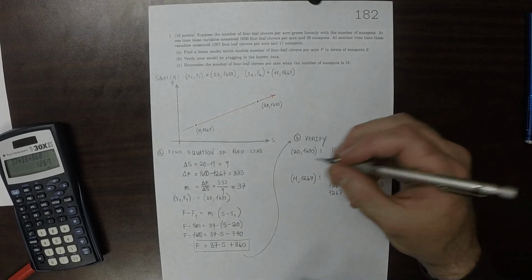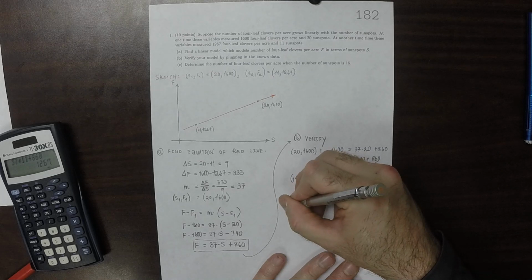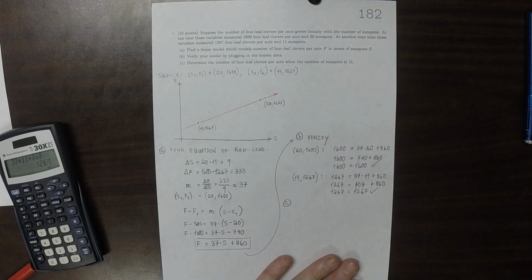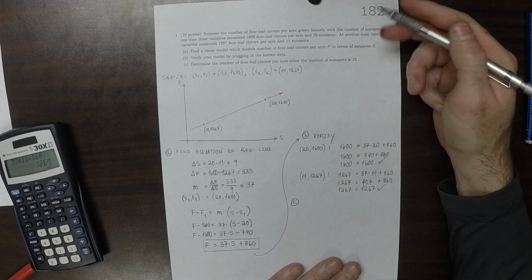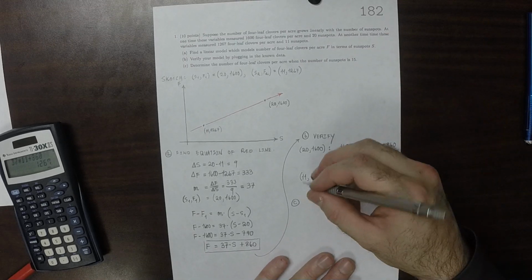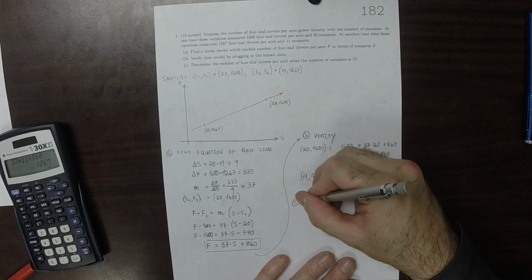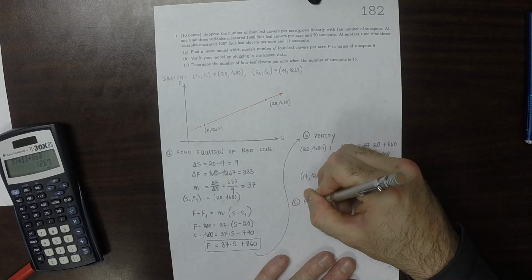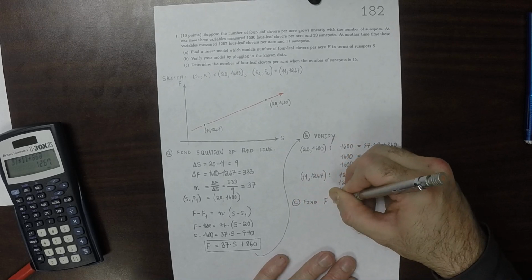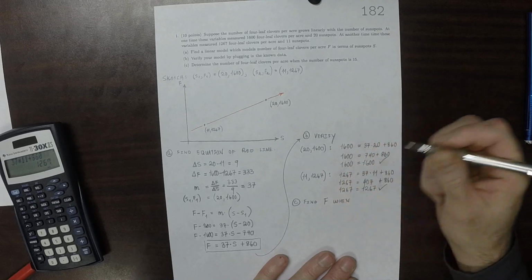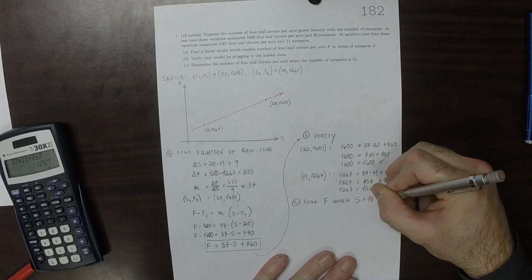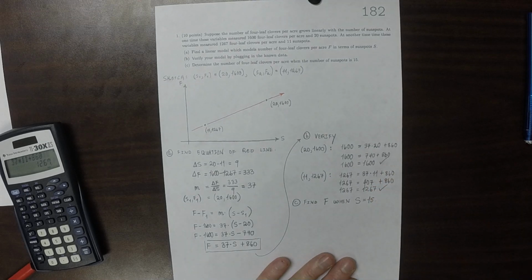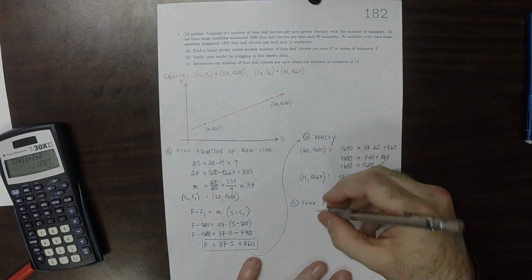Finally, part C, translating that request, determine the number of four-leaf clovers per acre when the number of sunspots is 15. It's saying find F when S is 15. Right.